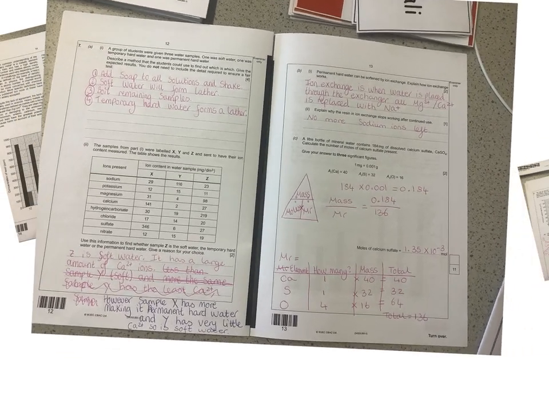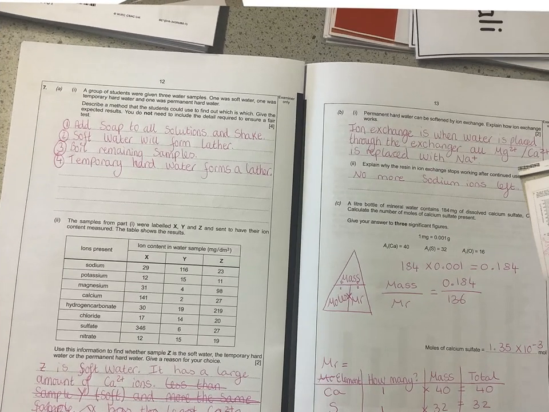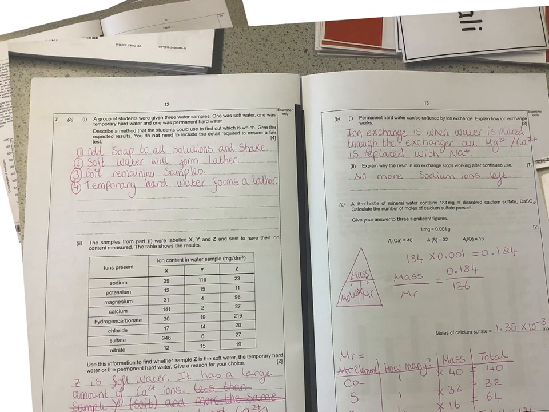Moving on then to question 7. Again, question 7 is a question that we practiced quite a lot. Discuss the method of determining which sample of water was soft, temporary hard and permanent hard. Describe methods that students could use to find out which is which. Give expected results. You do not need to include details to ensure a fair test. If they do not say that statement there, make sure you include all the details to make sure it's a fair test. So only if they don't say anything about it, make sure you include the details.